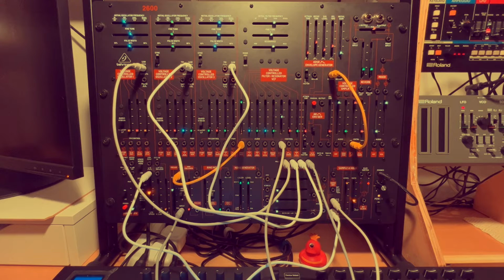For you 2600 users out there. This is going to be a tri-saw patch with a little bit of sort of sequenced, a mod sequence running in the background. I'll show you how to do this as a playable patch, keyboard patch. We'll see if we can rebuild this from scratch.